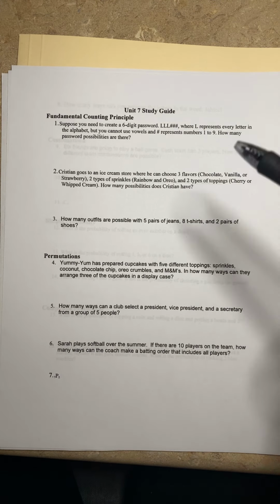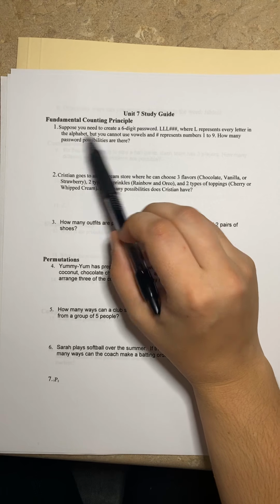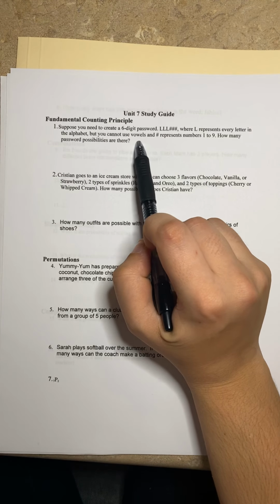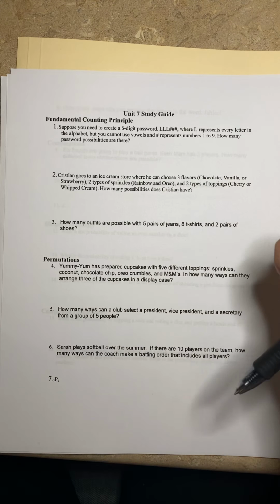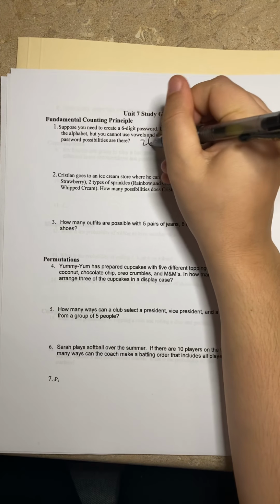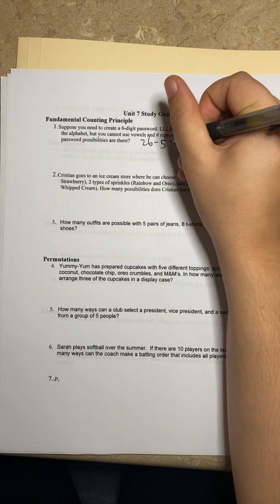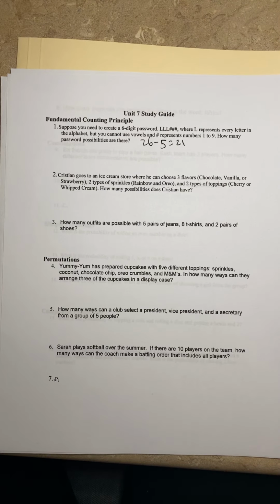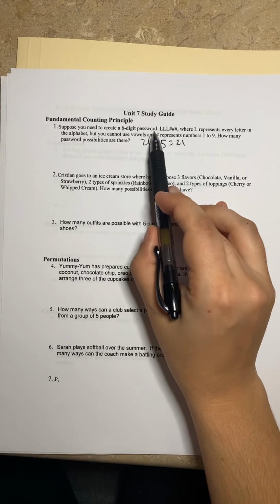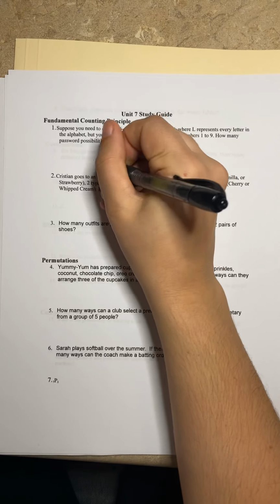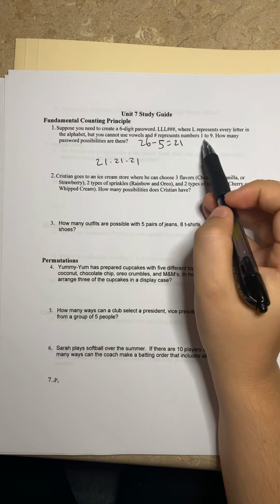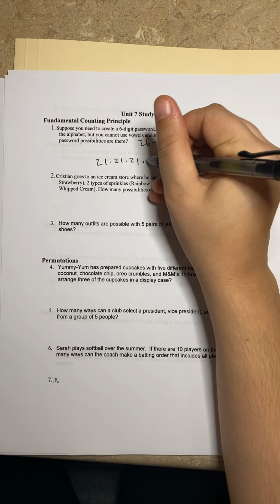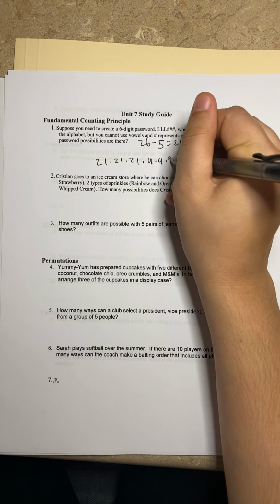So with our letters, we have every alphabet letter except for our vowels. Remember, that's A, E, I, O, and U. So out of 26 options, we have to take out 5 of them, which leaves us with 21. That means that 21 can happen 3 times, so 21 times 21 times 21. And then our numbers are from 1 to 9, so that's 9 different options, times 9 times 9 times 9.